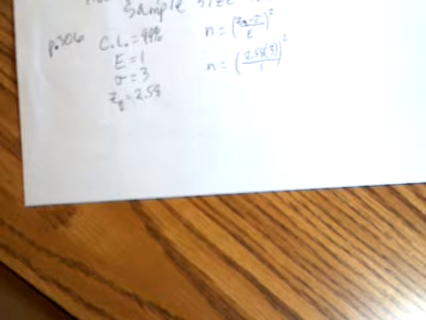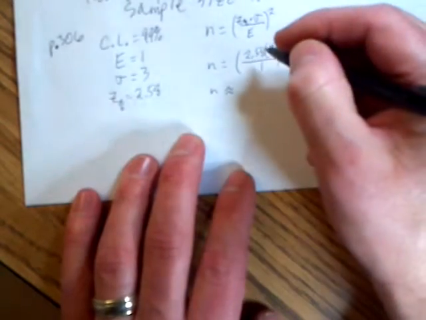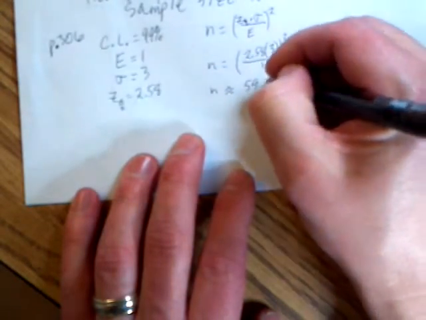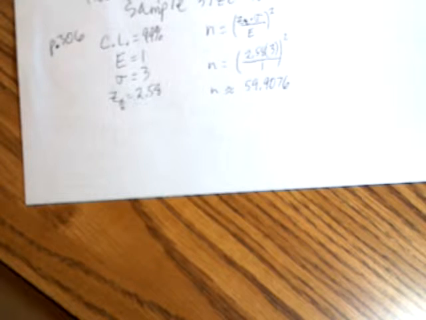So typing this into your calculator, you have 2.58 times 3 divided by 1, and that's going to be raised to the second, or squared. And this means your n is approximately equal to 59.9076. We know that the larger your sample size, the better it will represent your population. And the better it will represent your population means you have a better estimate for your population.